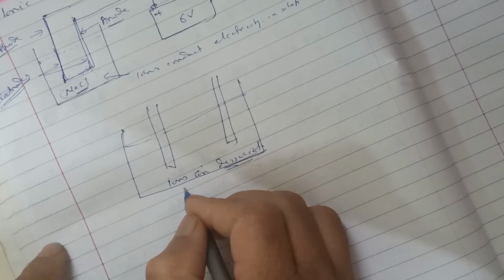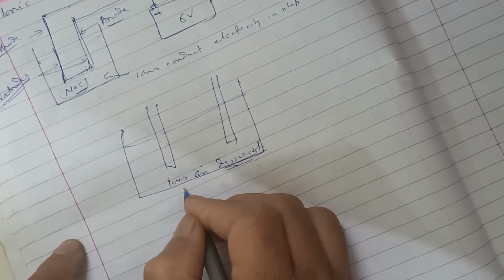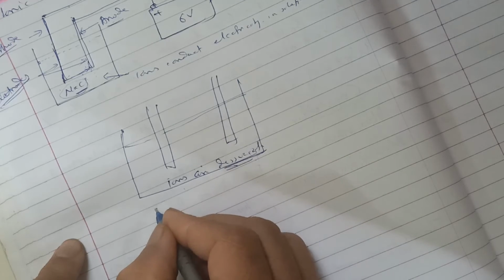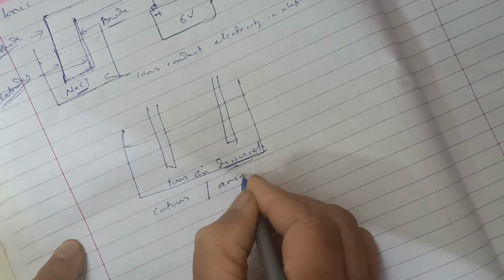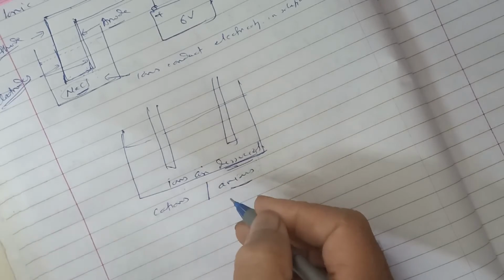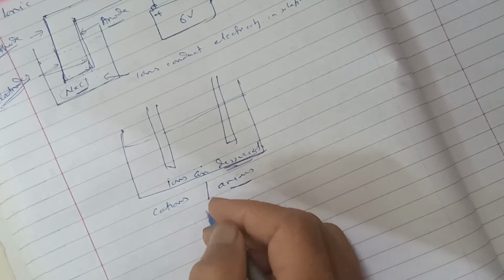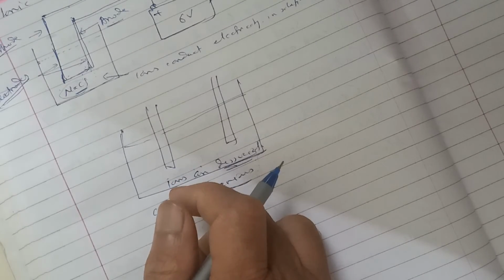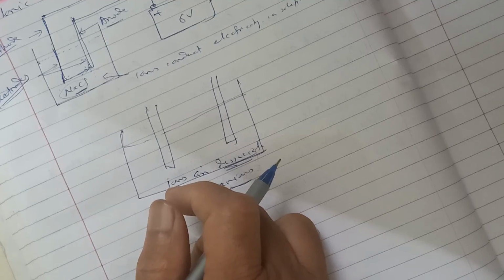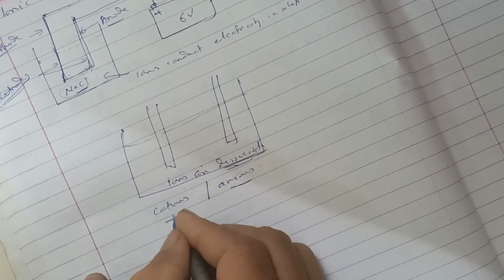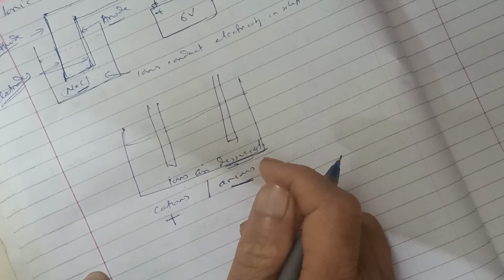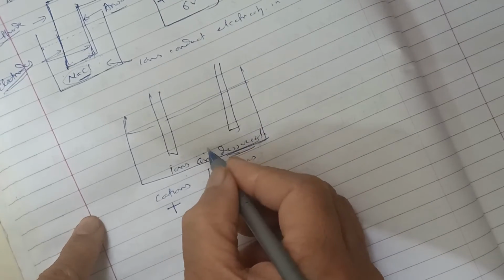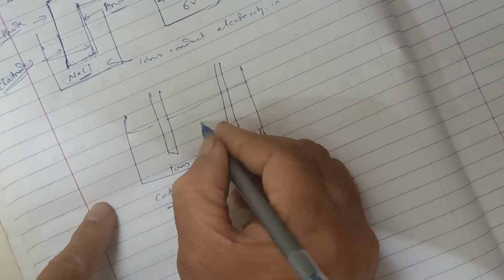These ions may be cations or anions. These ions are mobile, and they carry the charge. Cations carry positive charge, anions carry negative charge. So the ions produced, some are positive charge, some are negative.